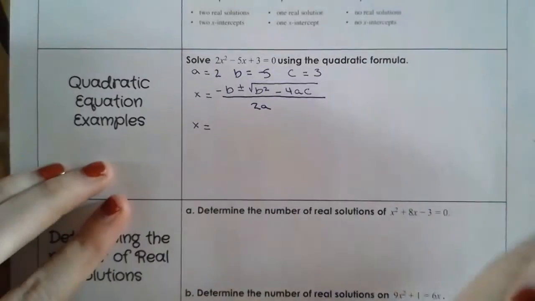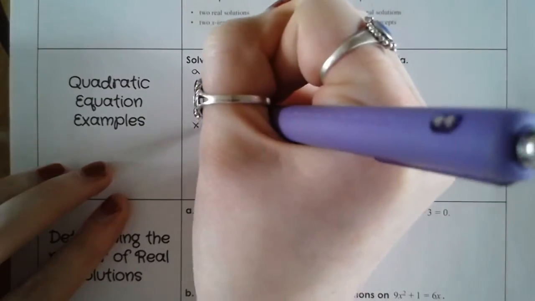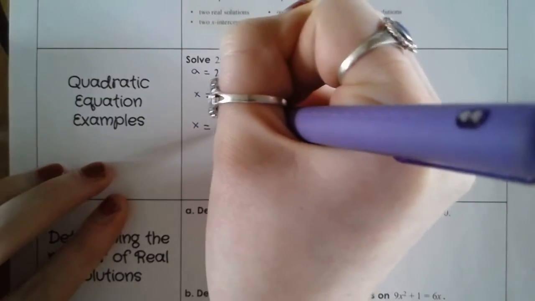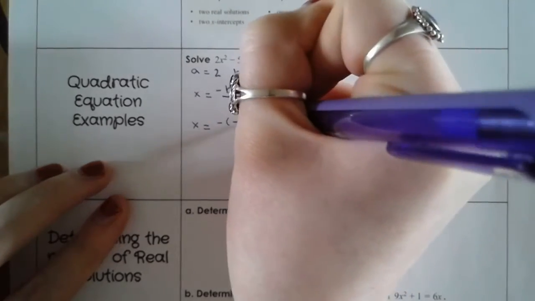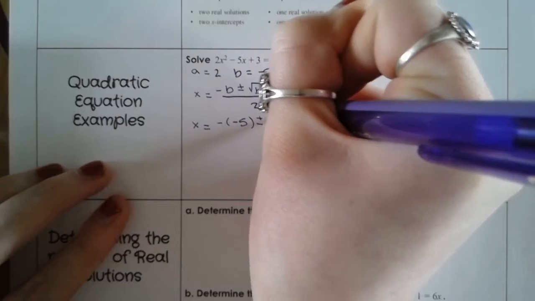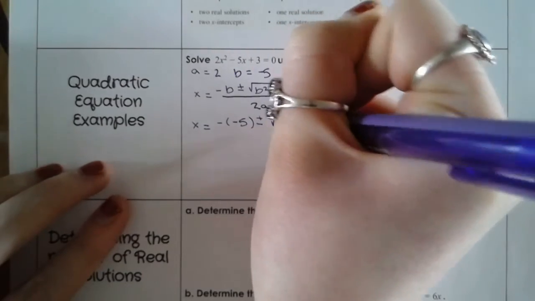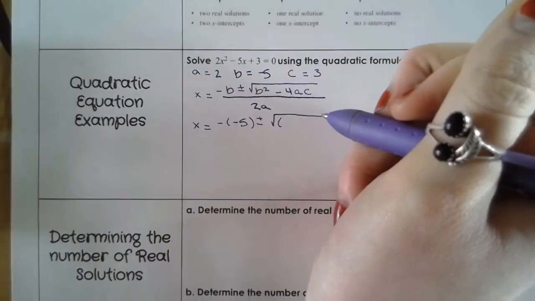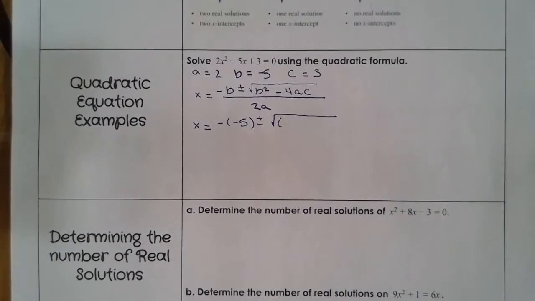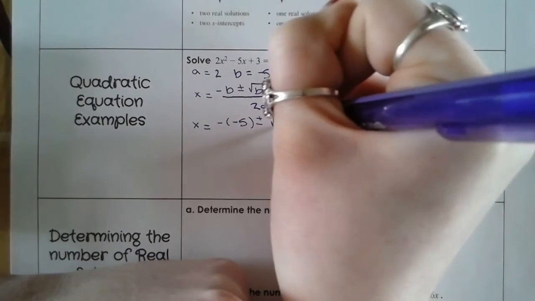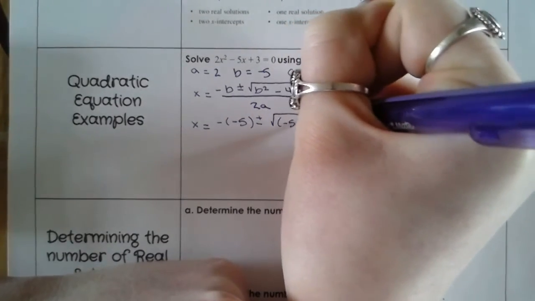So I have x equals negative b, which my b here is negative 5. So I'm going to write negative and then in parentheses negative 5. Remember to always keep that negative right there. And then plus or minus the square root of, I'm always going to put this in parentheses because I'm squaring the entire value. So I'm squaring negative 5.